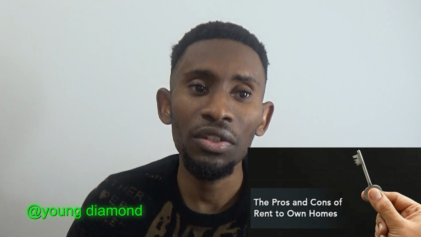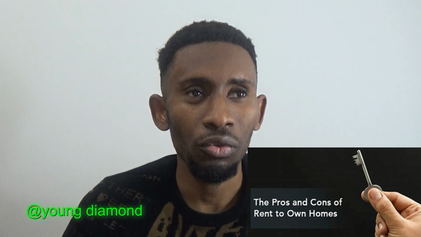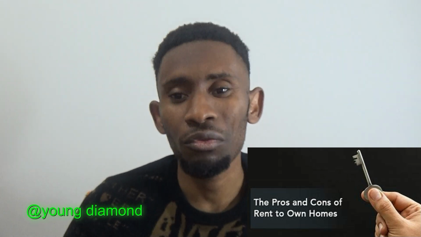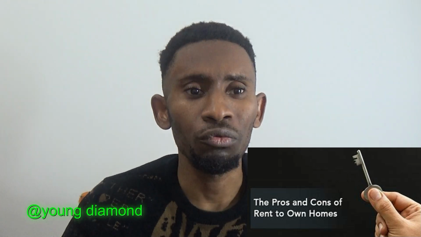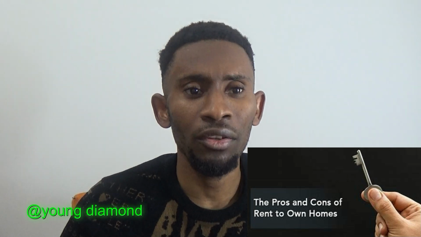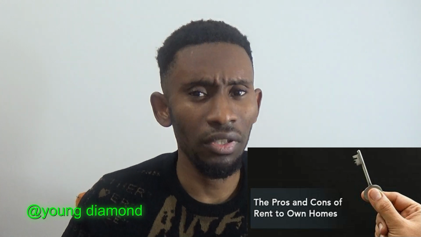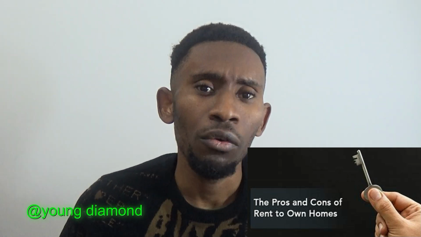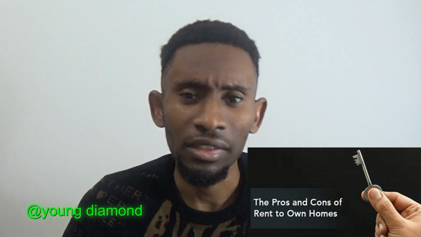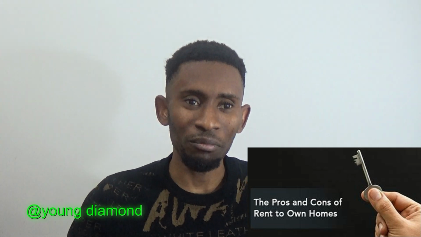So the advantages of renting an apartment are that it reduces your financial burden when it comes to maintenance, when it comes to flexibility, when it comes to the kind of lifestyle you want to live, and all sorts. So these are the advantages of renting an apartment. Now we move to the disadvantages of renting an apartment.